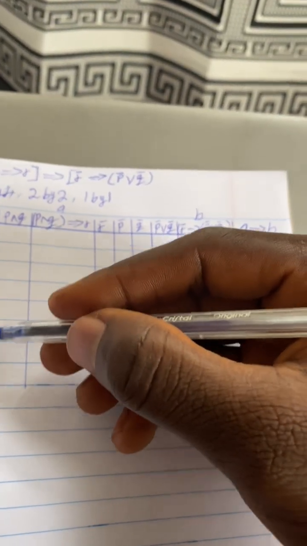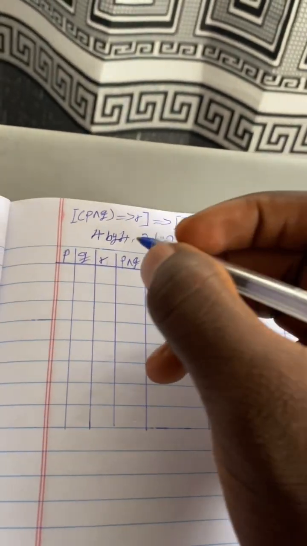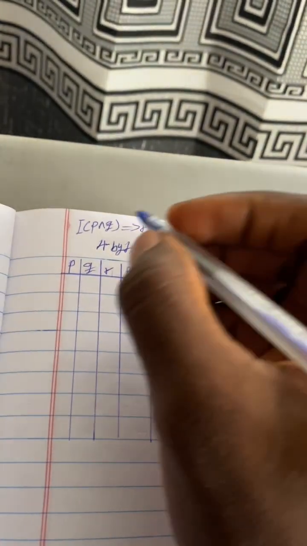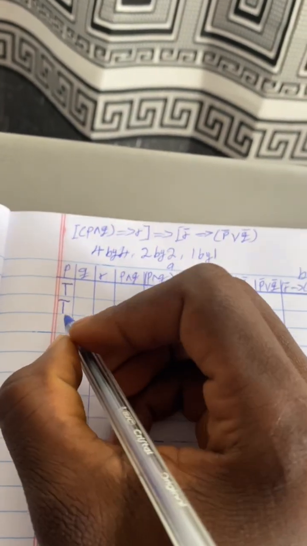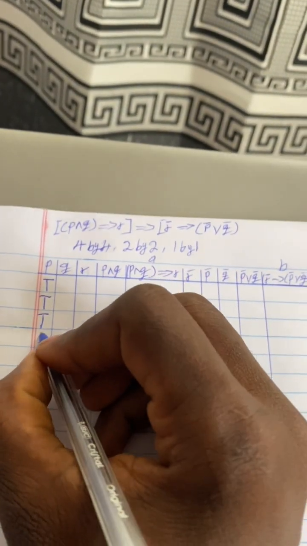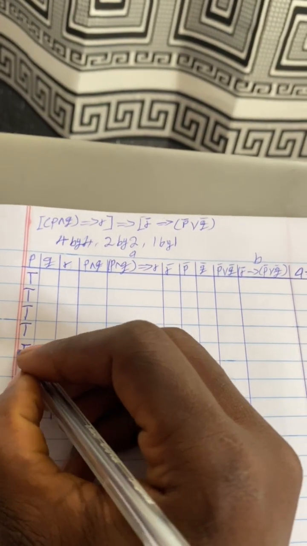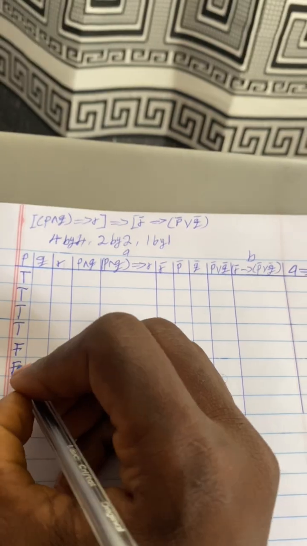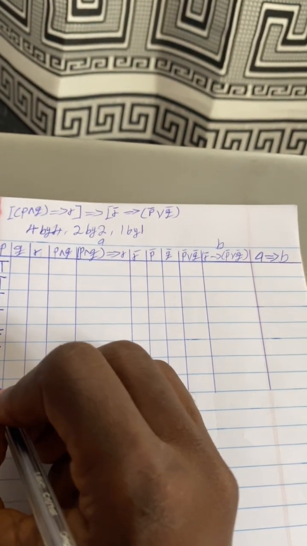That's R. So let's list the members. We start from T: first T, second T, T, T, and then we go F, F, F, F.